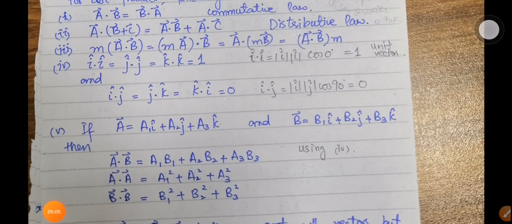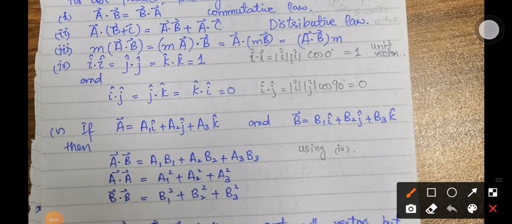Next property is quite obvious, which is basically for scalar multiplication, that we can multiply a scalar m with the dot product in any way. Like we can multiply with the resultant of a dot b, or we can multiply any of the vectors first and then take the dot product, so it represents the same scalar at the end.